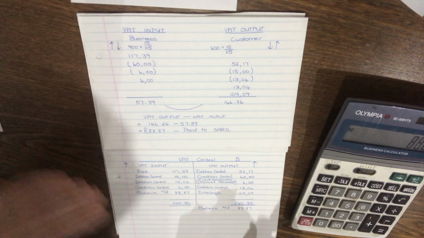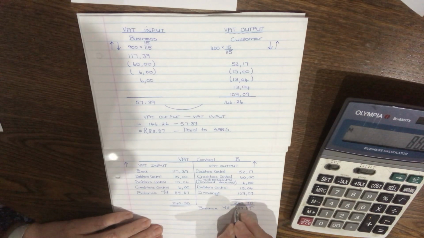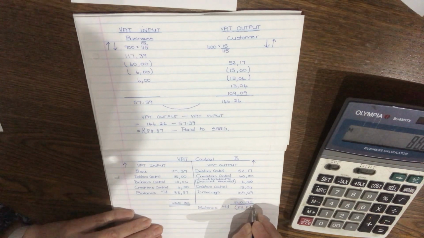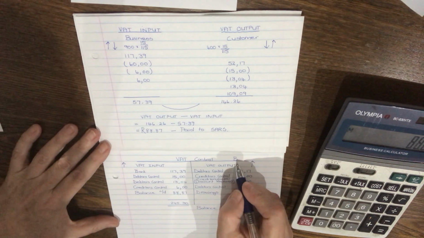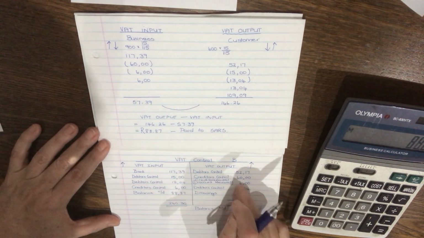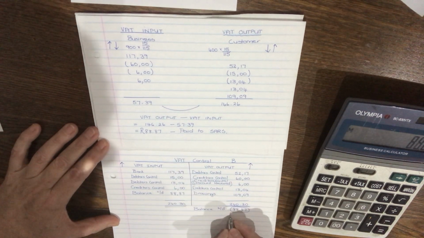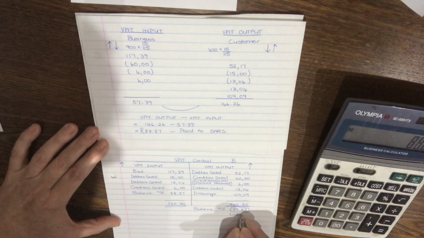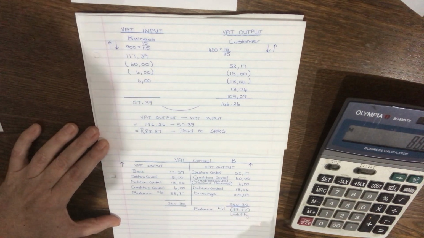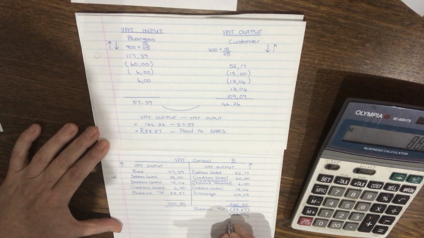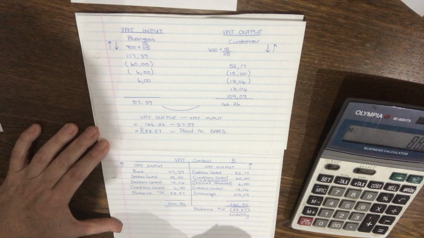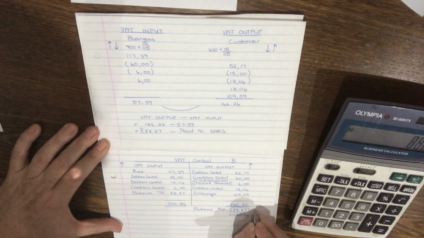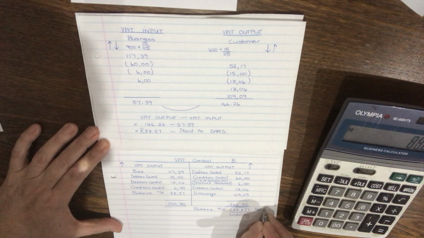And now, if you look at this 88.87 on the credit side, this is a balance sheet account. If it's a credit balance, it's a liability. That means that the business owes SARS. This needs to be paid to SARS.